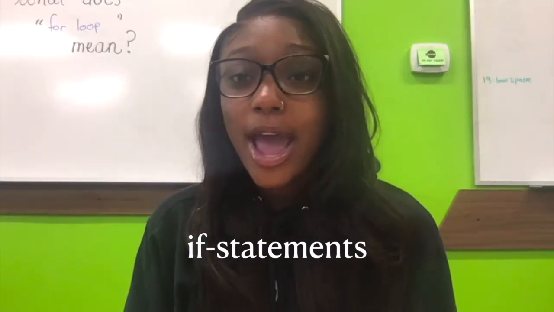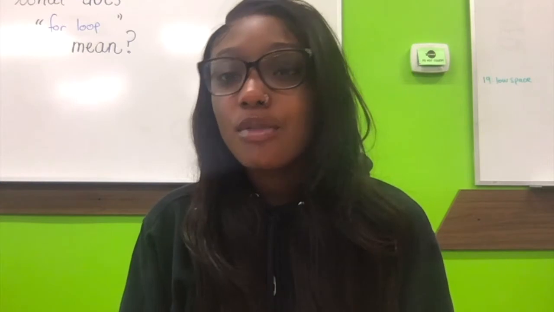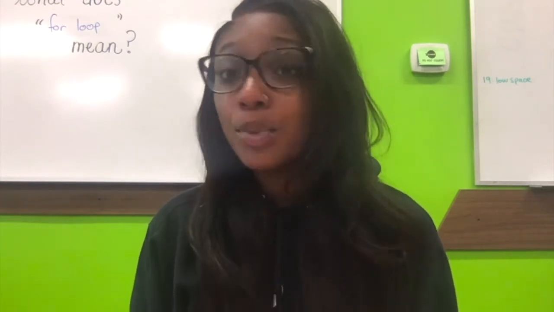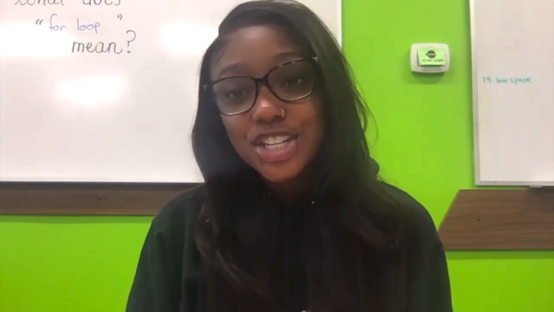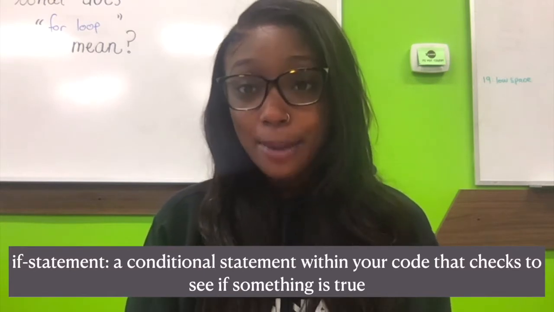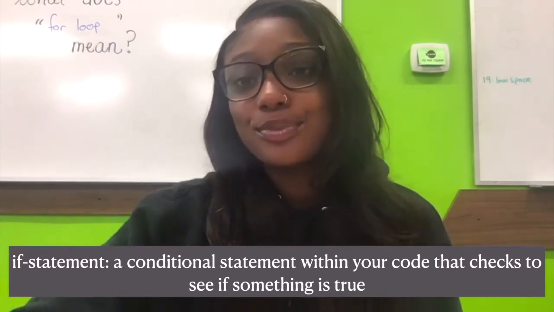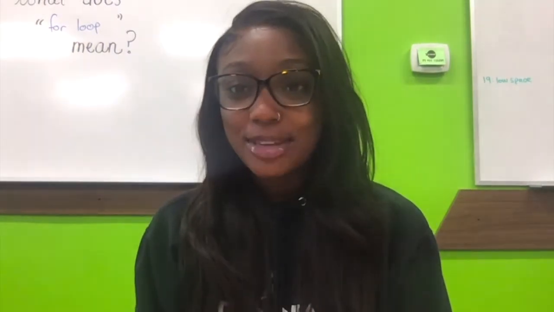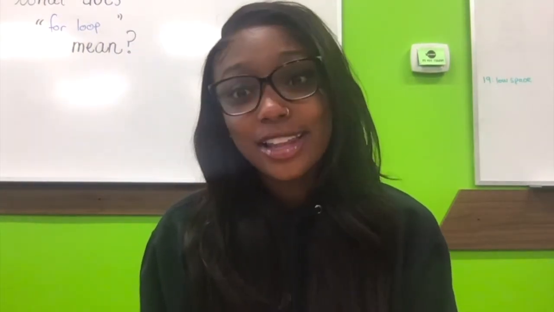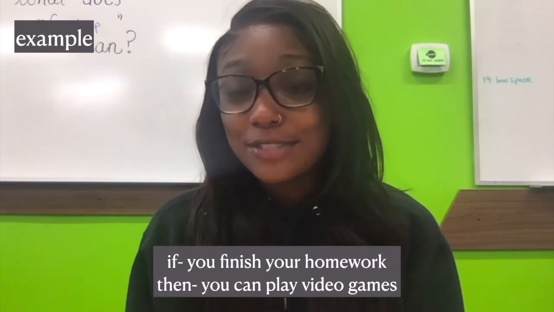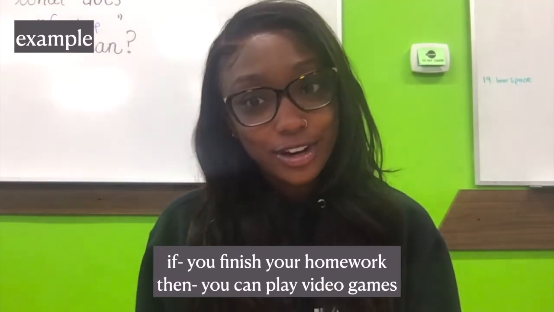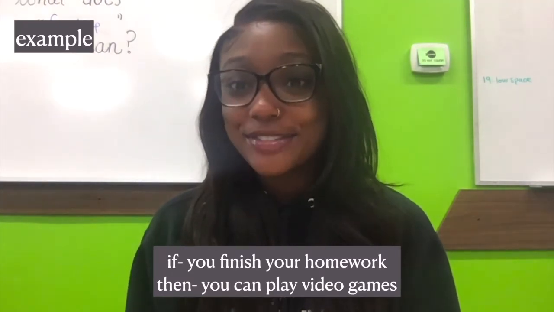Before we go over how to make an if statement, let's go over what an if statement is, or the simple definition. The simple definition of an if statement is a conditional statement within your code that checks to see if something is true. If you think about it, you have used if statements in your everyday life, outside of coding. For example, your mom says if you finish your homework, then you can play video games. That's an example of an if statement.